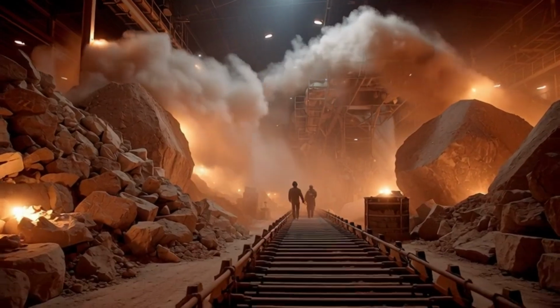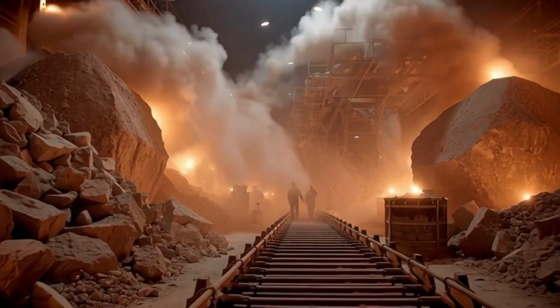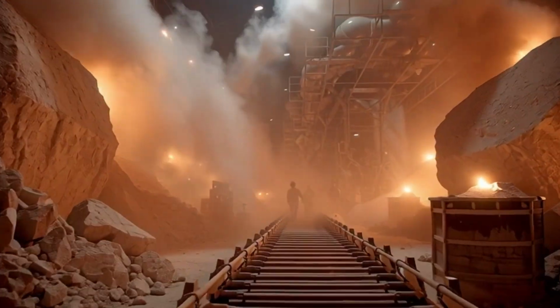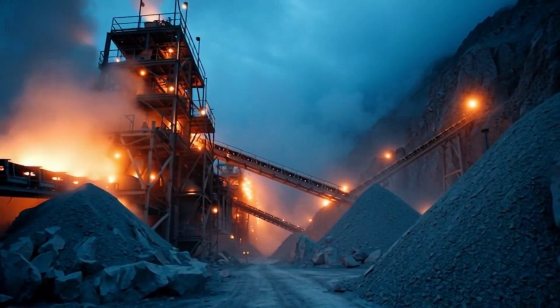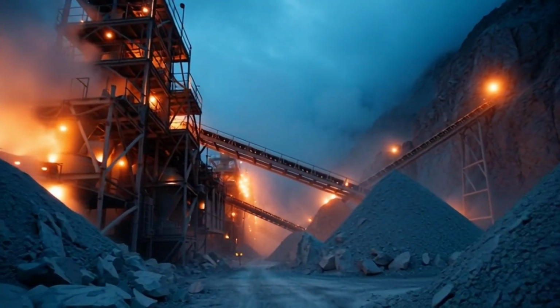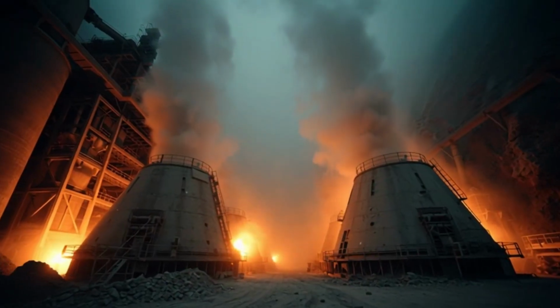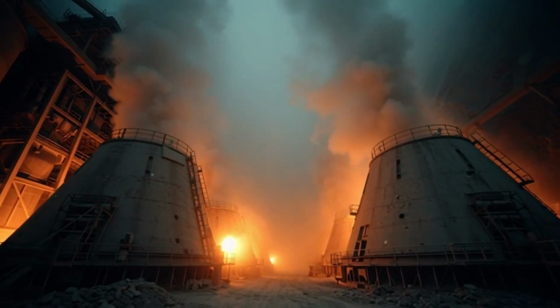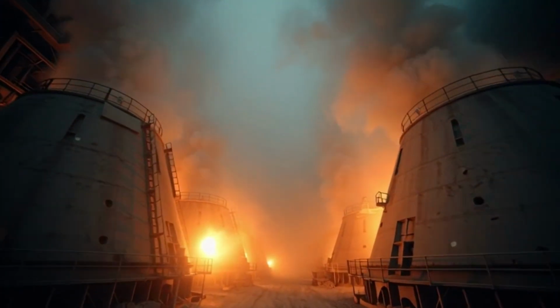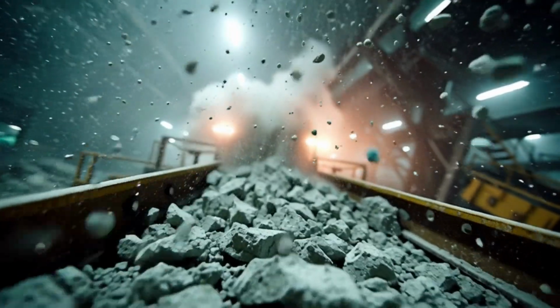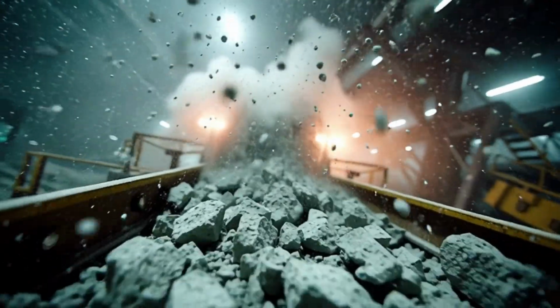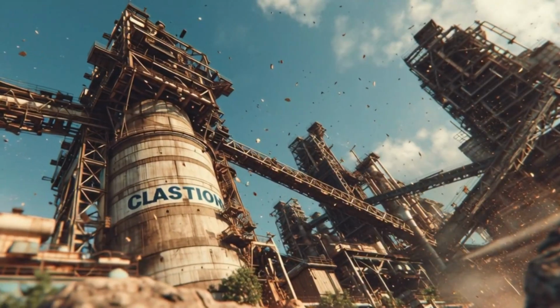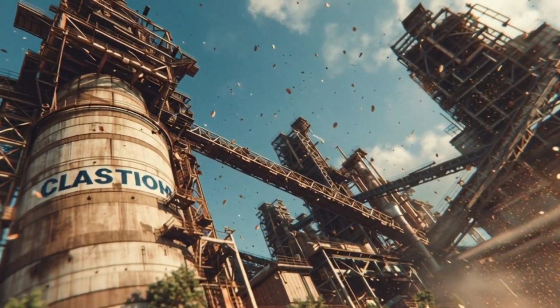The raw mix enters the towering preheater structure. This vertical system uses rising hot gases. Heat slowly removes moisture from the material. Temperature increases gradually at each stage. Cyclones spin the material inside steel chambers.